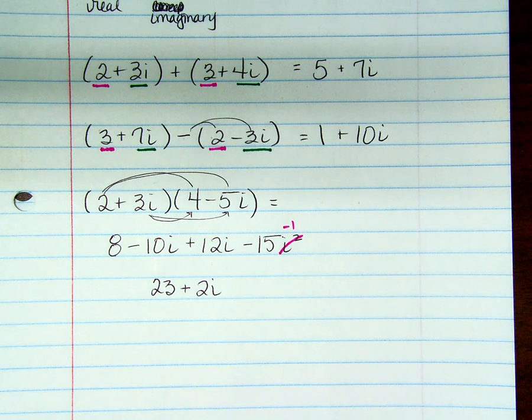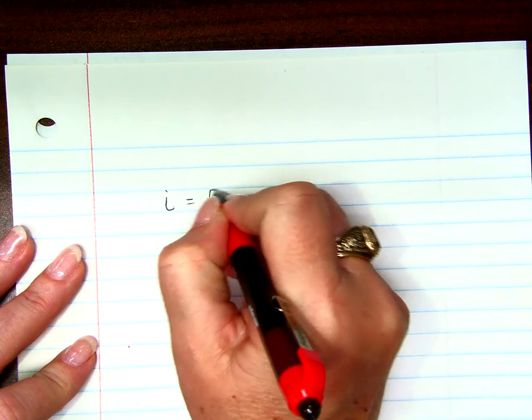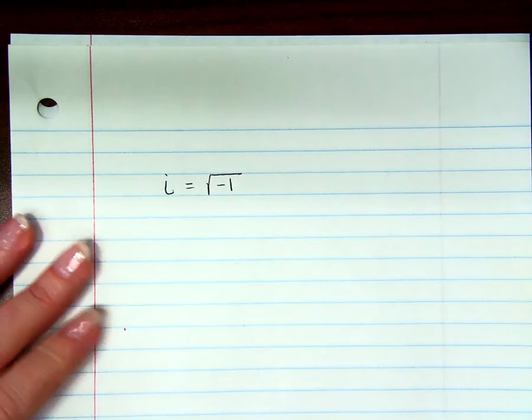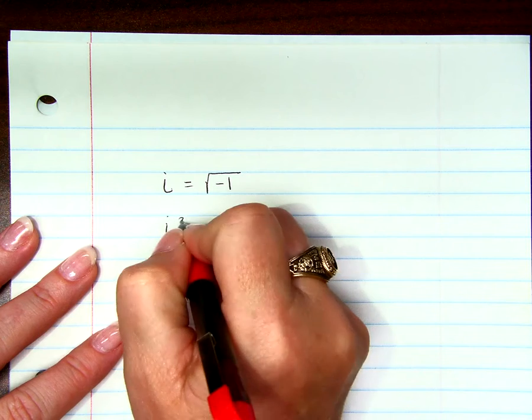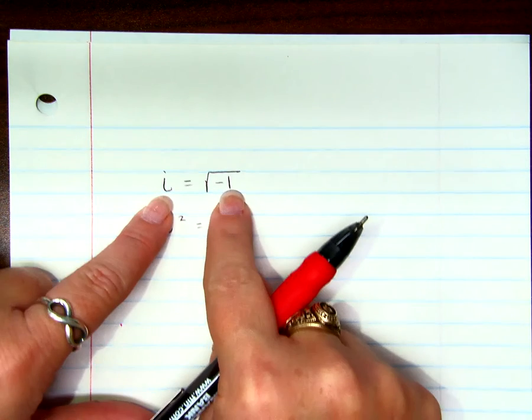Now, I need to show you guys a side note real quick. Okay? It's a little commercial break. Just need to show it to you real quick. We said at the beginning that i equals the square root of negative 1. Correct? And then we said i squared equals what? Negative 1, because I squared both sides of this, right?